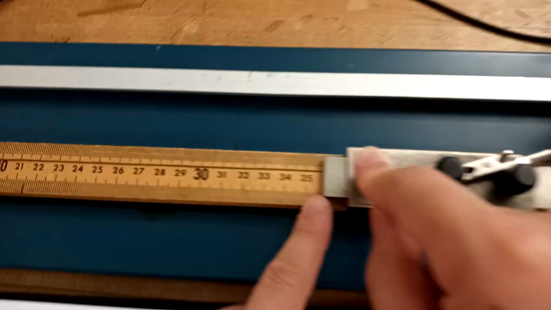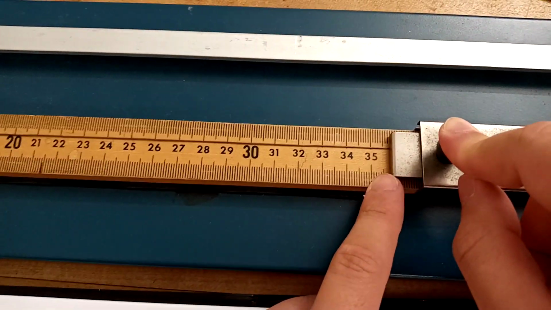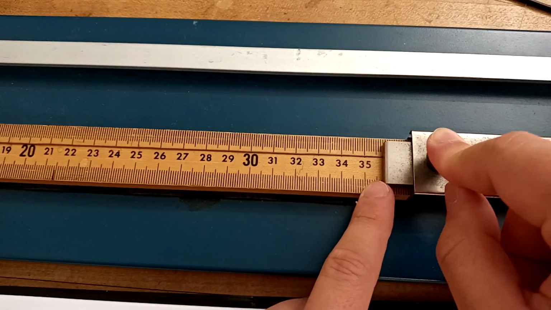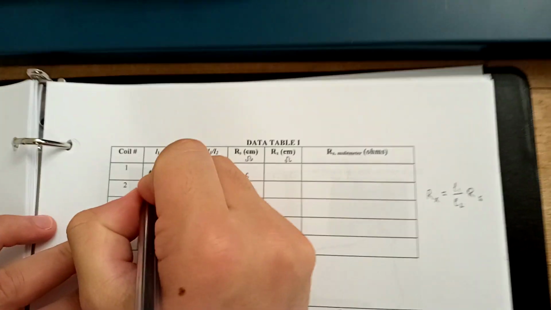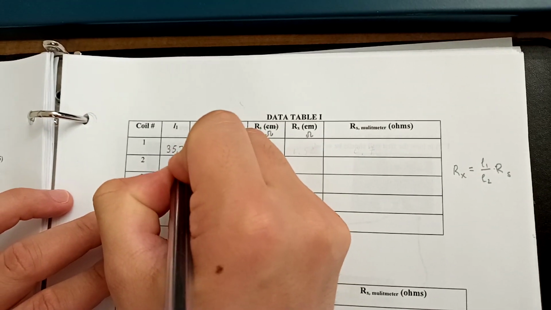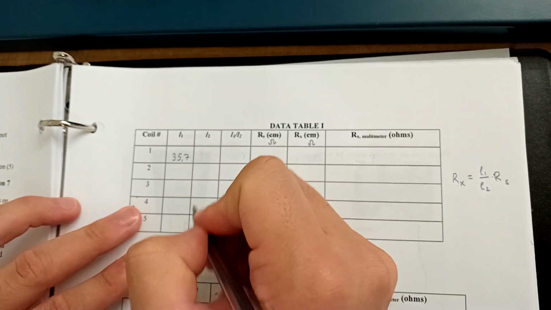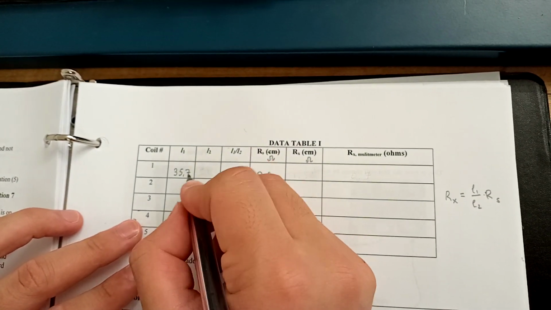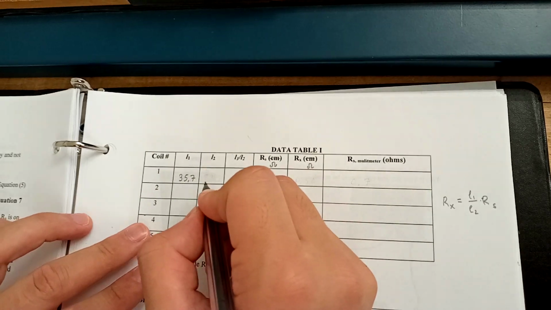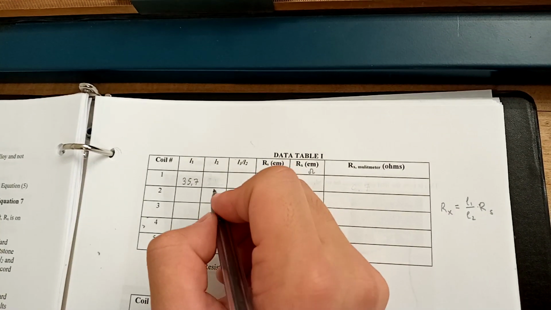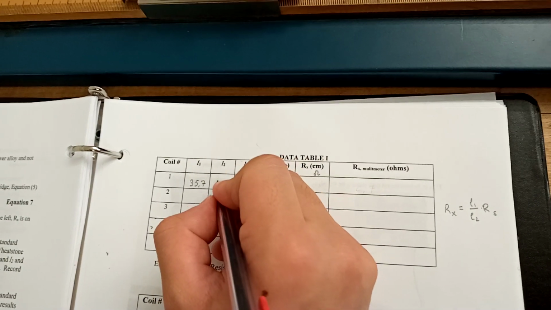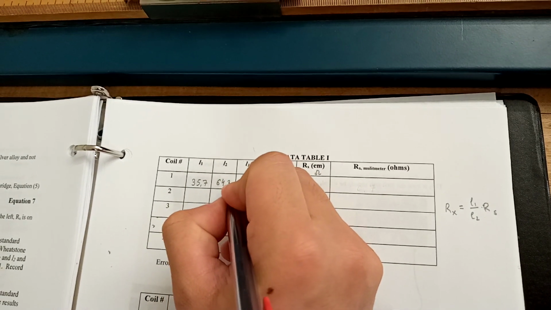As you can see, the L1 value is 35.7. And L2 would be, you must subtract 35.7 from 100, so it would be 64.3 centimeters.